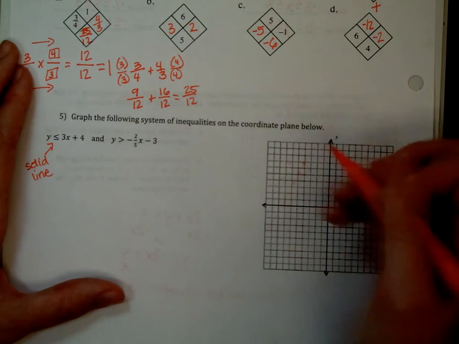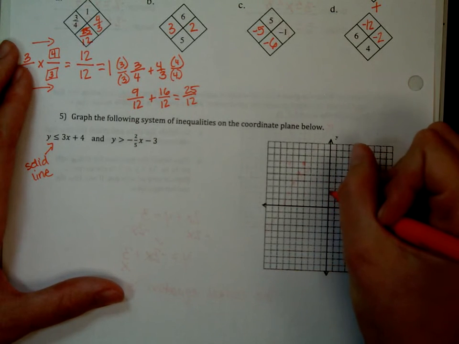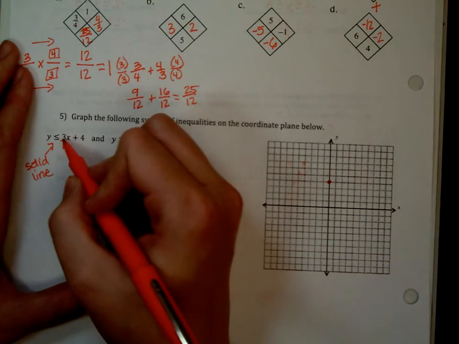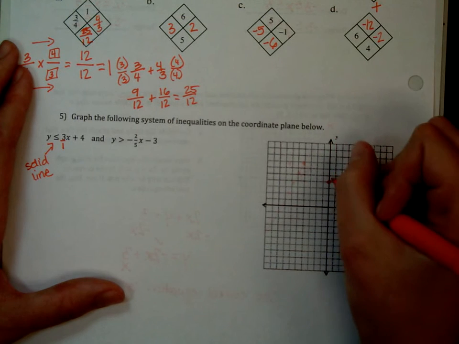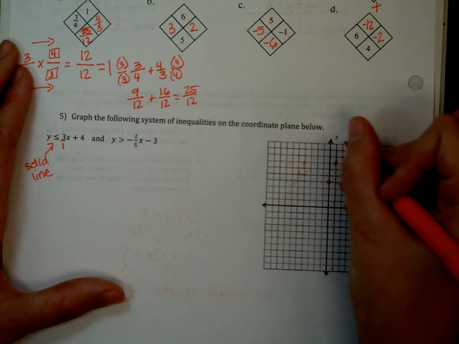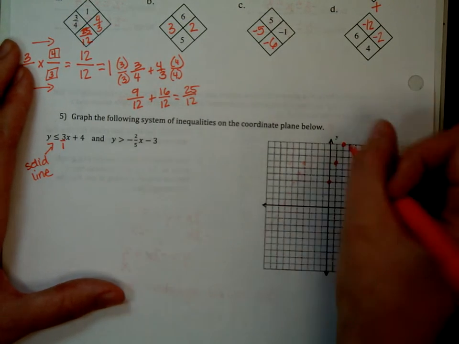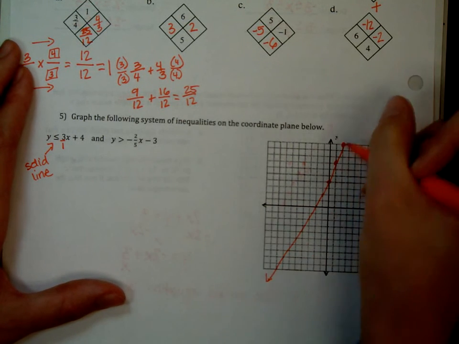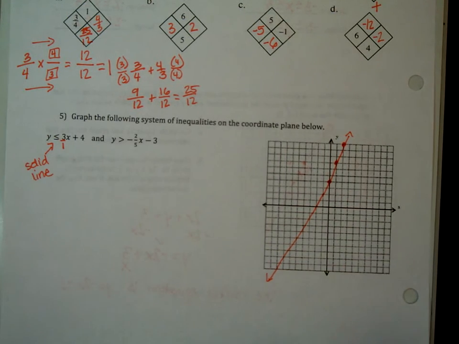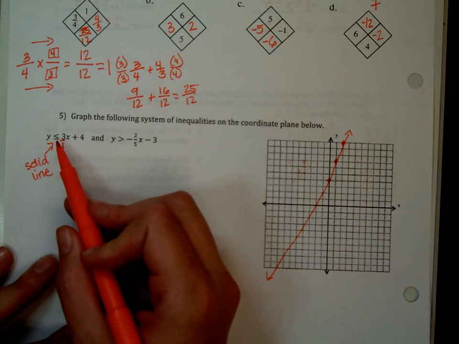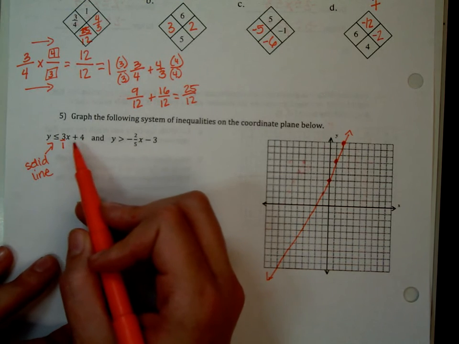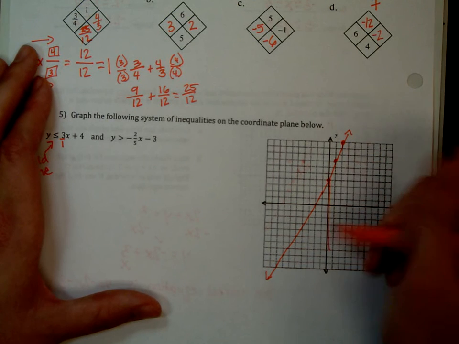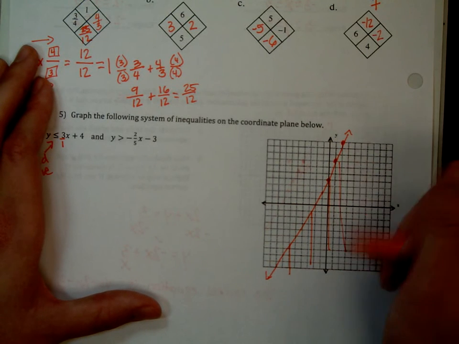3x plus 4, so we start at 0, 4. Our slope is 3. So we go up 3 and to the right 1. We know we have a solid line, so we can draw that line solid. And then we want y values that are less than this line. So for y values that are less than the line, we can put our pencil on the line. We want the ones below. These y values below the line.